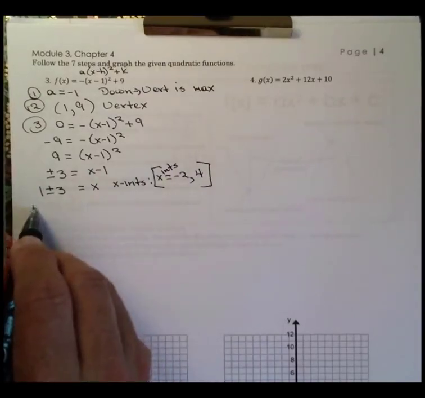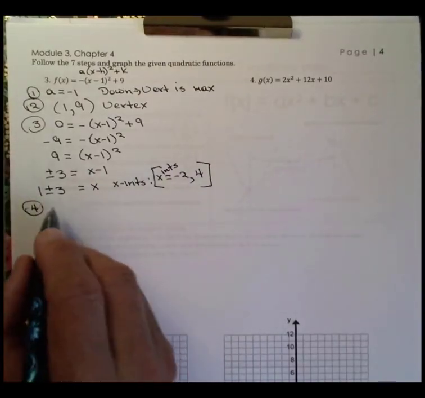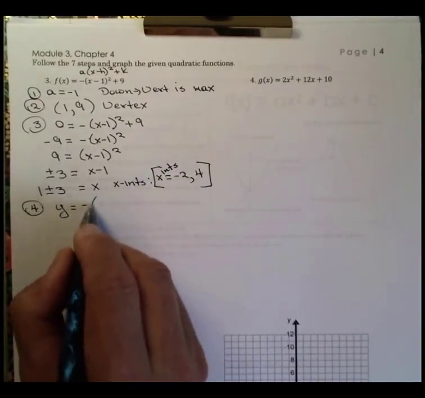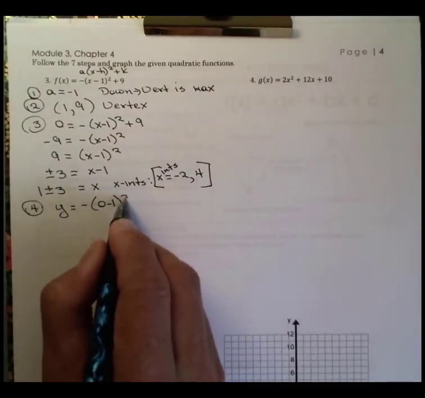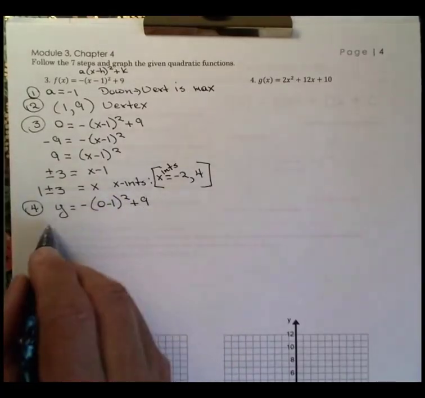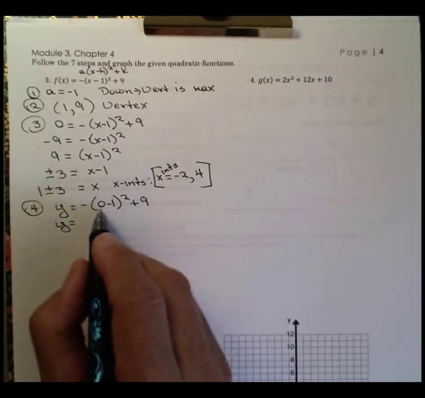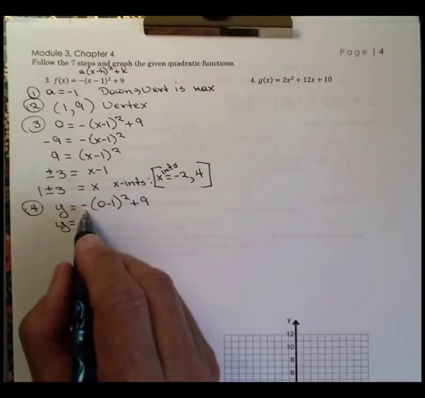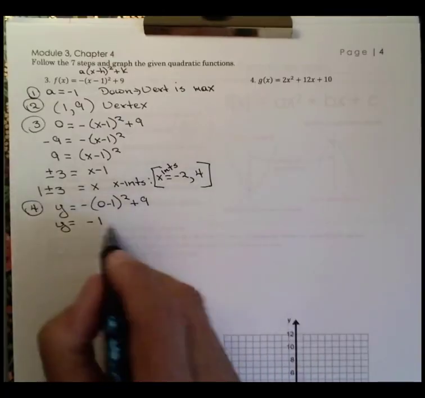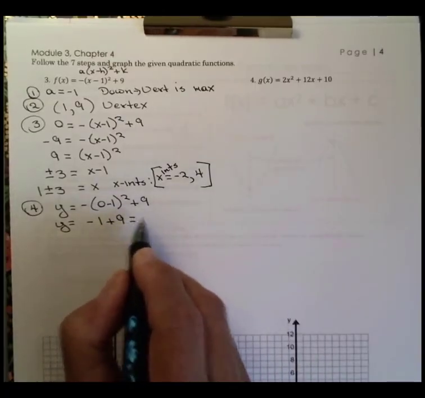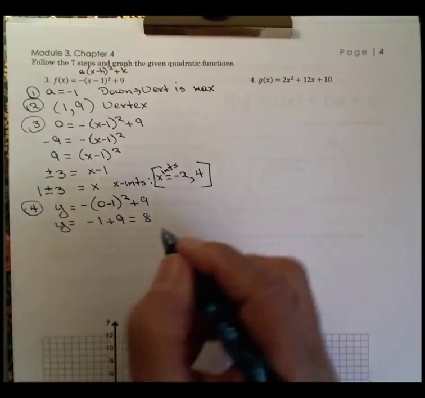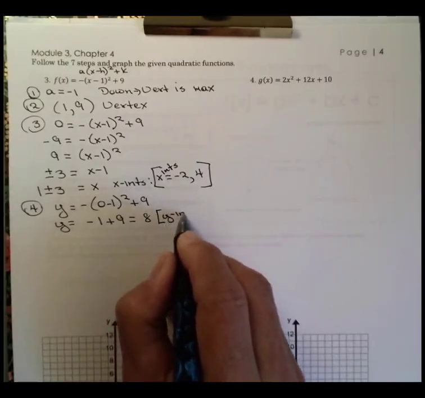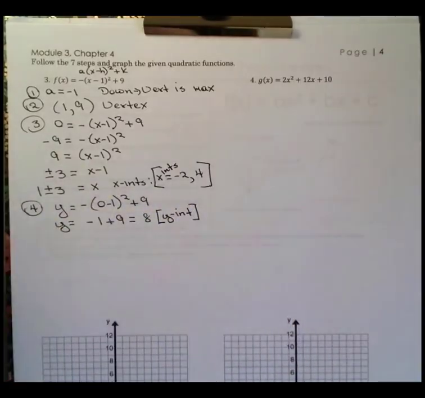Now let's go ahead and do the y-intercept. For the y-intercept, we just want to look at what y is if x is equal to 0. So we'll plug in 0 for x, and then we'll solve for y. Now this is going to be a negative 1 squared, isn't it? Negative 1 squared is just 1, but then I have a negative out front. So it becomes a negative 1 again. Plus 9 is going to give me, it's like 9 minus 1, I'm going to get 8. And that is my y-intercept. Y-intercept is y is equal to 8.